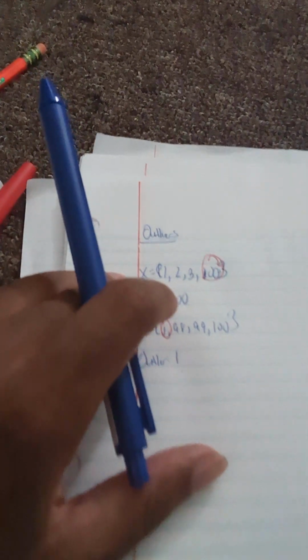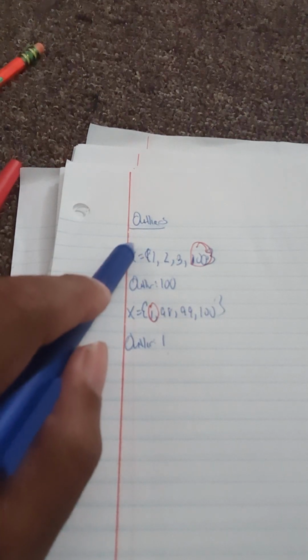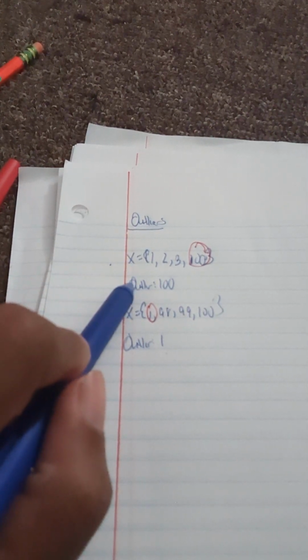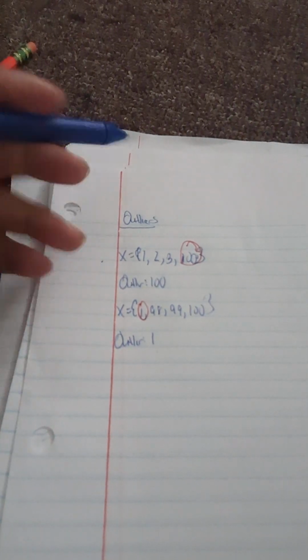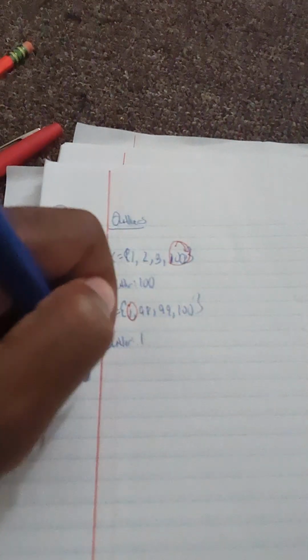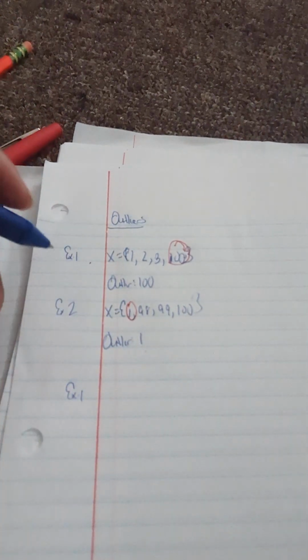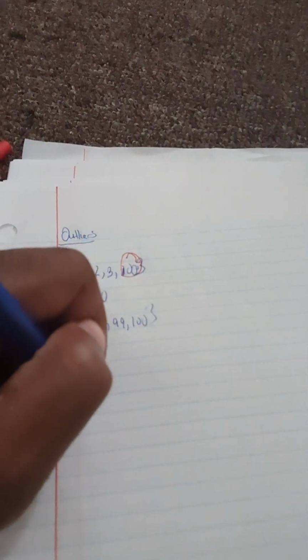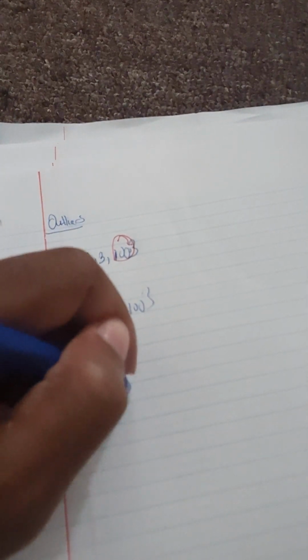So, to illustrate what we're talking about, let's try finding the mean, median, and mode of example 1: 1, 2, 3, and 100.